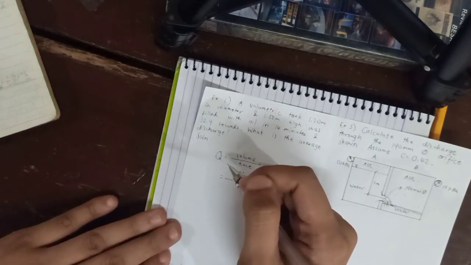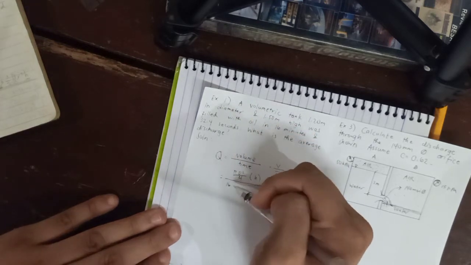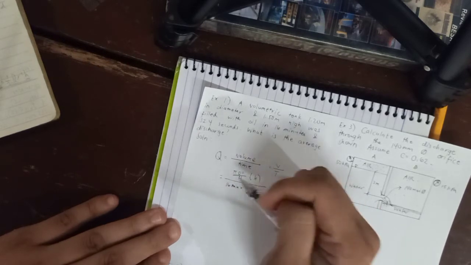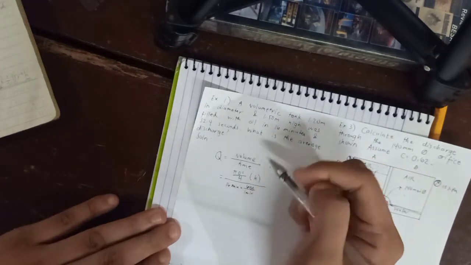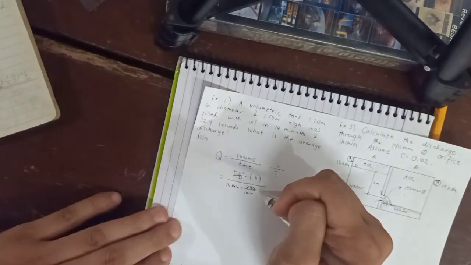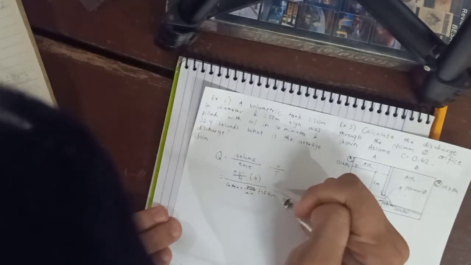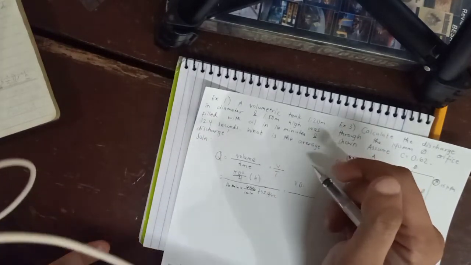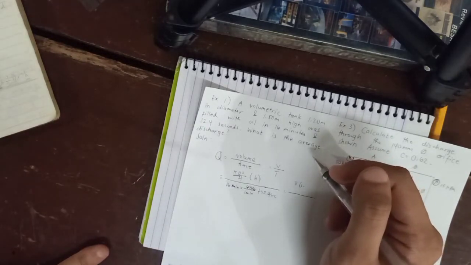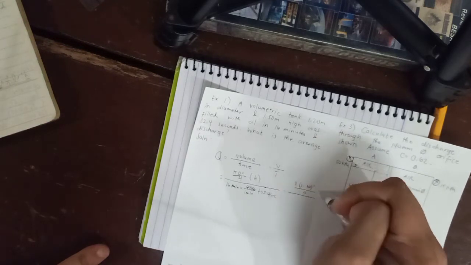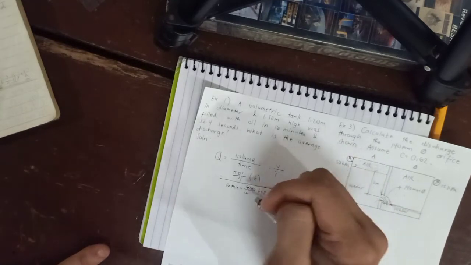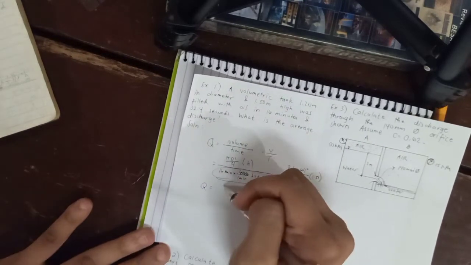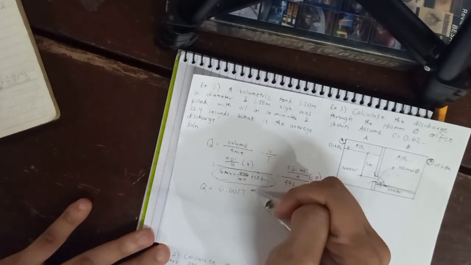So we convert the 16 minutes into seconds: 16 minutes times 60 seconds over 1 minute, plus 32.4 seconds. So pi times the diameter 1.20 squared over 4 times height 1.50, over 992.4. Therefore, our discharge is 0.0017 cubic meter per second.